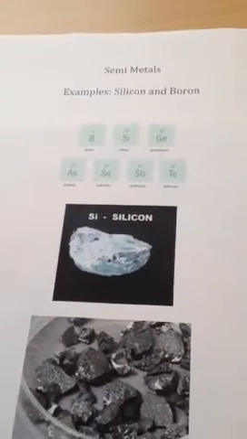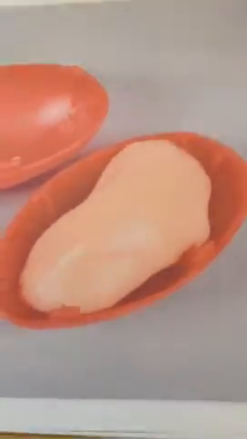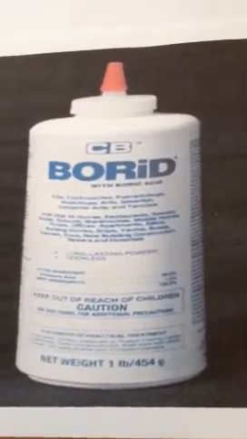They are sometimes found in glasses and semiconductors. Silly Putty is made primarily of silicon. Boric acid, made from boron, is used often in insecticides as well.